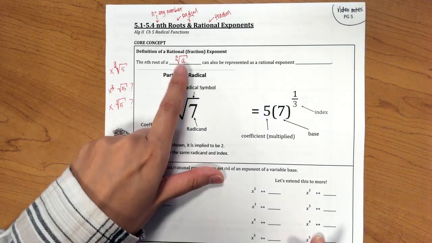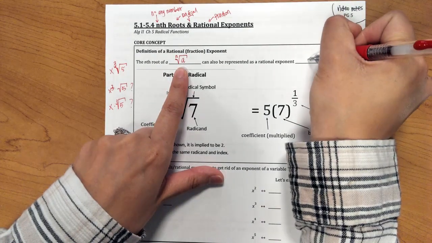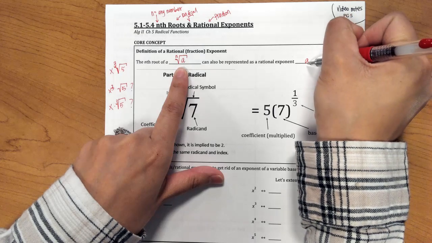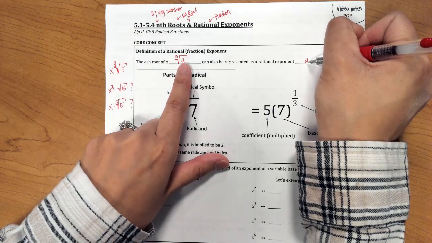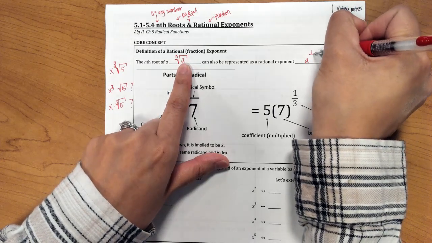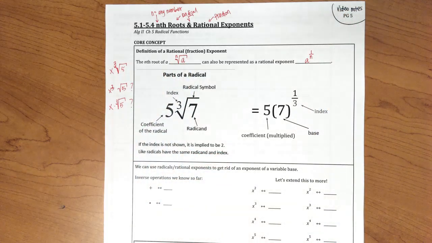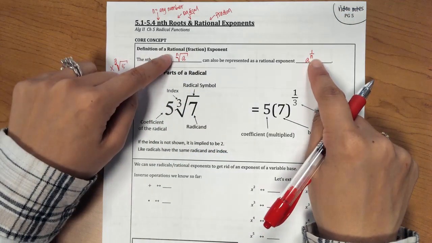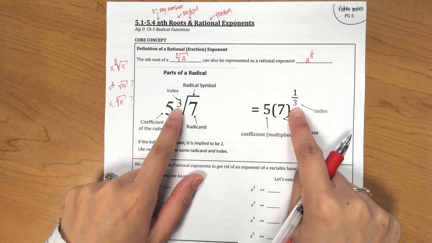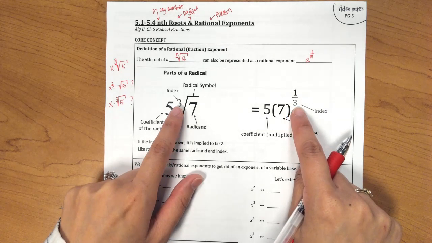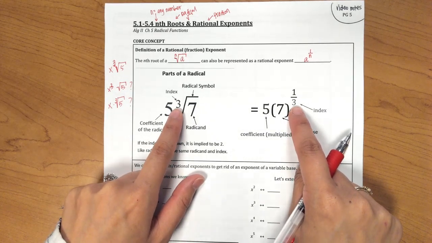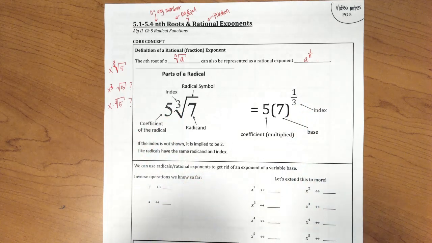We can also represent this nth root as a rational exponent, which means we have a number base to the 1 over n power. This n and this n are the same. They're the index. And what that means is it tells us how many groups we're looking at, right? Square root is like 5 times 5.